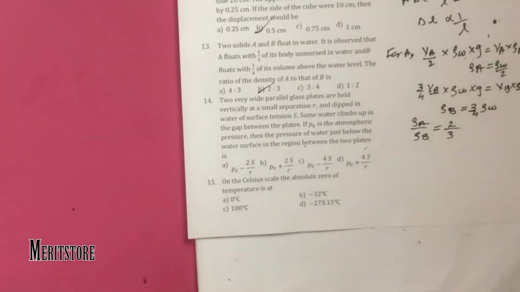Question 14. Two very wide parallel glass plates are held vertically at a small separation r and dipped in water of surface tension S. Some water climbs up in the gap between the plates. If P0 is the atmospheric pressure, then the pressure of water just below the water surface in the region between the two plates is. Here, the free liquid surface between the plates will be cylindrical, which is curved along one axis, that is parallel to the plates.